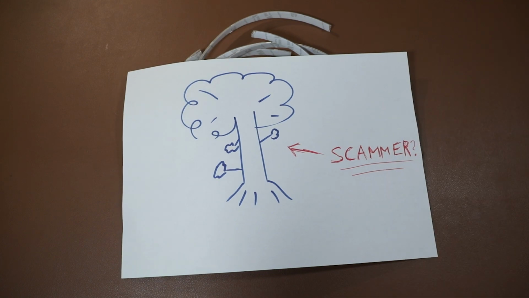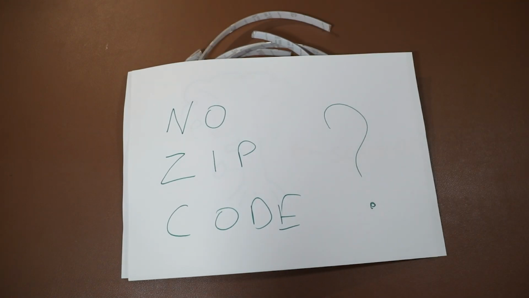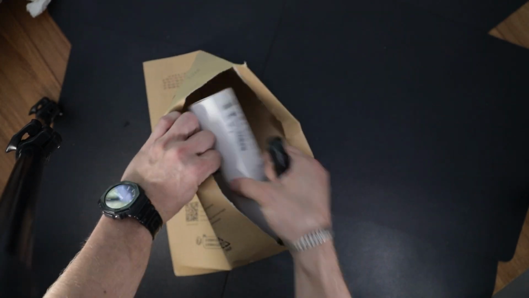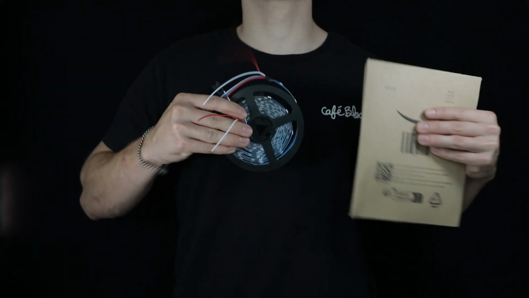Well, it turns out the LED strips I picked up from that weird supplier were not addressable, which means you can't control them independently. So after respectfully checking my neighbor's Amazon packages, I got these newest strips. Now let's see if we can make this look good.